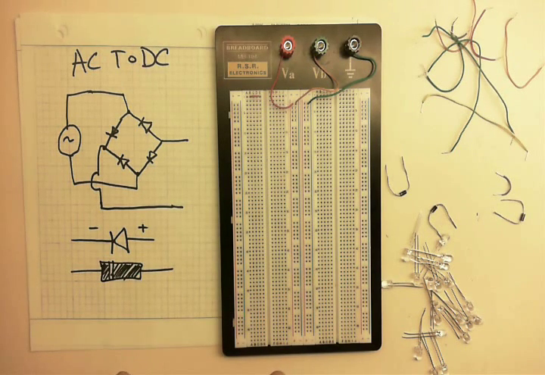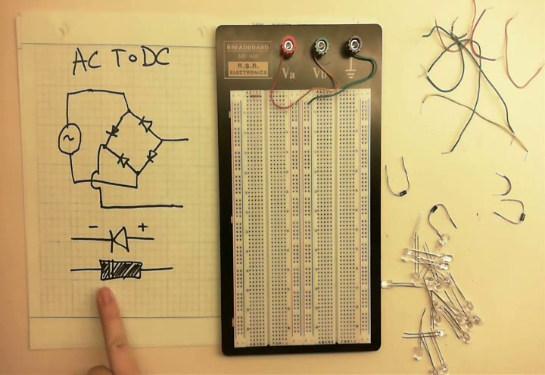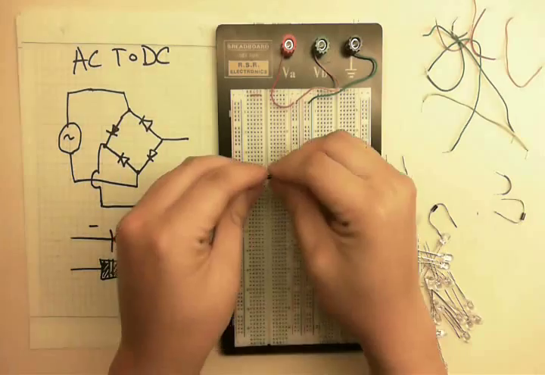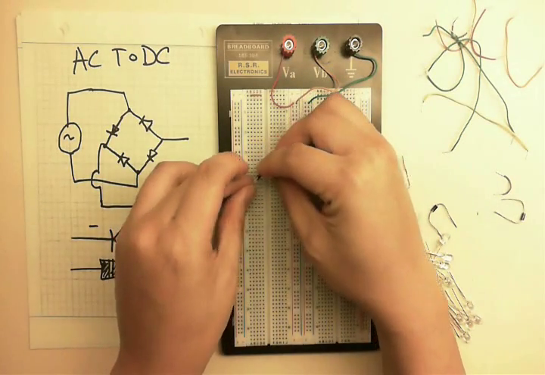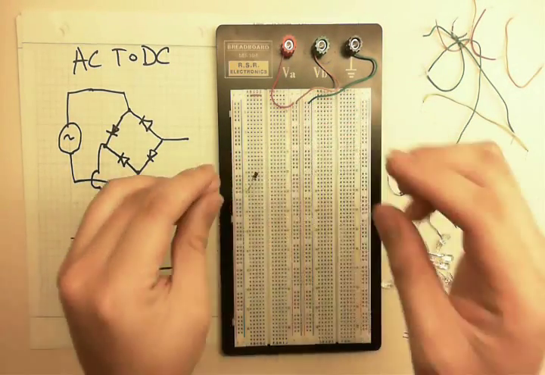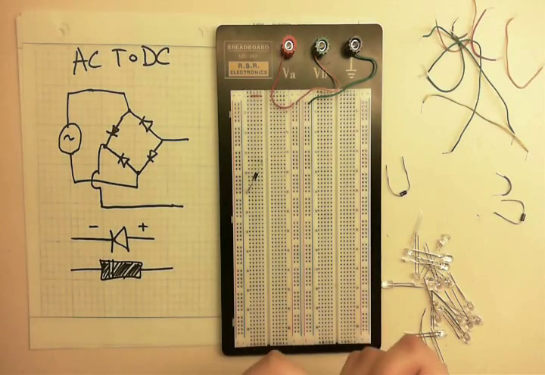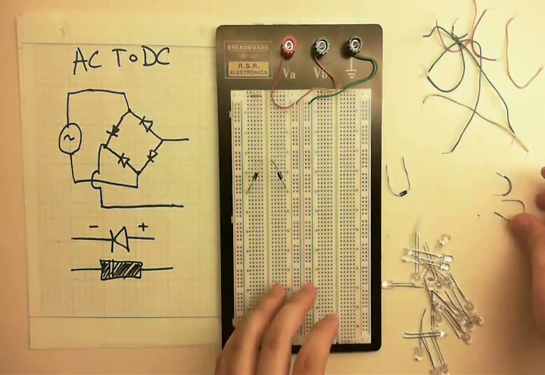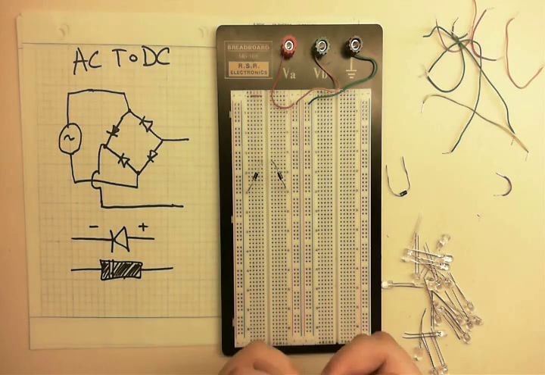And if you remember, the side with the silver on the diode is the negative side, and this other side is the positive side. So please refer to this circuit if you can't see the detail in the video. You don't need to follow this pattern, but for consistency with the drawing, I'm going to follow the pattern I drew there. And these are the top 2 diodes.